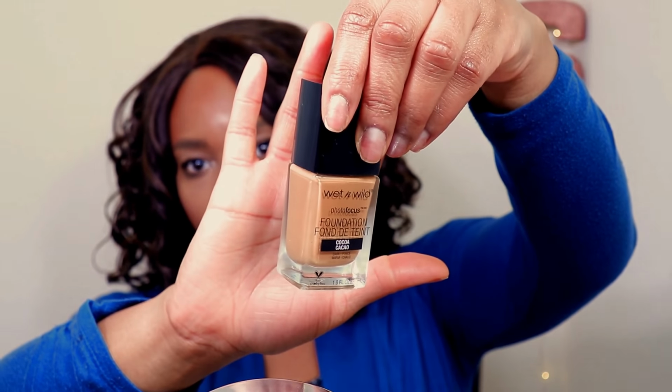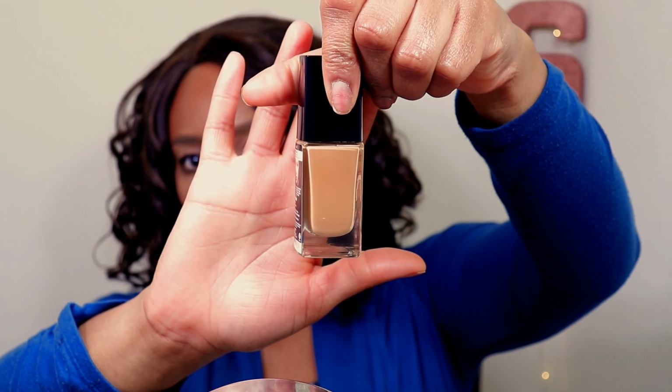And I do have a couple of warm tone foundations that I wear because sometimes I'll have to mix them with other colors. So just to give you some examples, this is the Wet n Wild Photo Focus foundation. This one is in the color Cocoa. And this one does have a very warm undertone to it. It's a little light for me, so I do have to mix it with a darker foundation that has a cool undertone, but this might be an option for you if you think that you have a warm undertone.